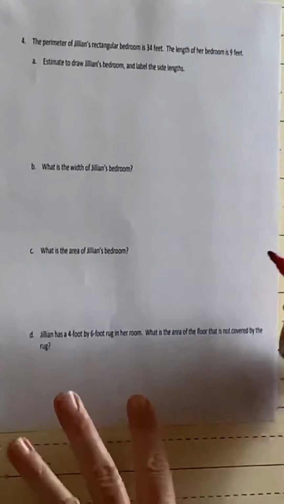Okay, the perimeter of Jillian's rectangular bedroom is 34 feet. Oh, look at me making mistakes again. 34 feet is not the width. The perimeter is 34 feet. Okay, so I need to find the width. How do I do that? Well, we go back to finding the unknown side length. I'm so glad that's why we have to read the problem 2-3 times. That way you don't make those kinds of mistakes, you catch yourself.